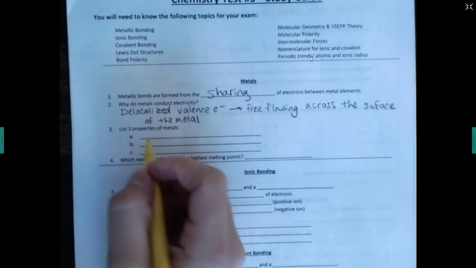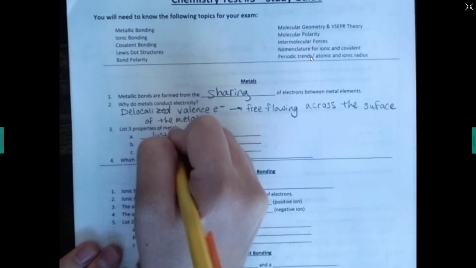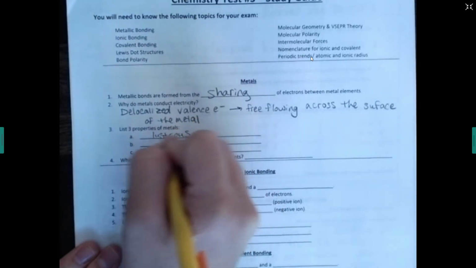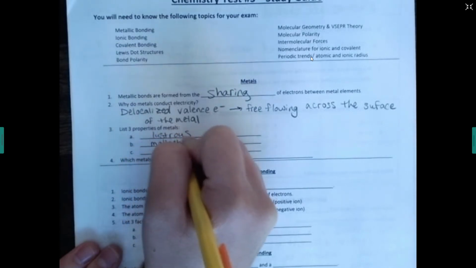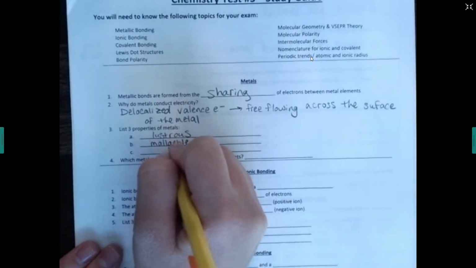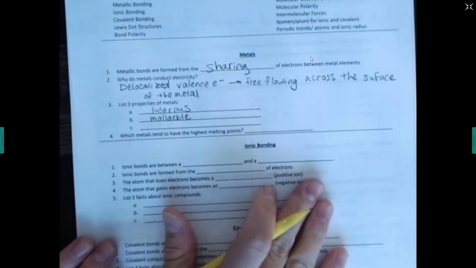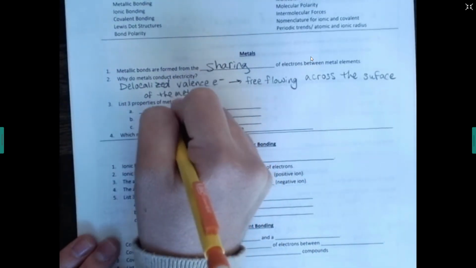Okay, so list 3 properties of metals. There's a whole slew of them, but I put just a few of them here. They're lustrous, meaning they're shiny. They're malleable. I feel like I spelled that wrong. Sorry guys, spelling is not my strong suit.